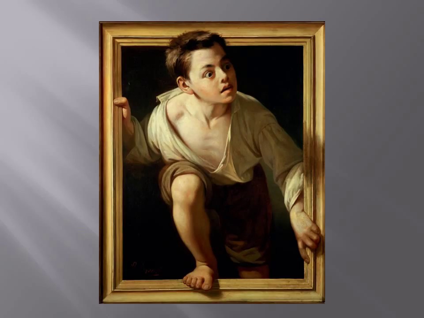He's not very wealthy. He's more of a peasant boy. He is as he is. He's not wearing any shoes. And in fact, if you look very carefully at his feet, you'll notice very tiny bits of dirt underneath his toenails. He is as he is.